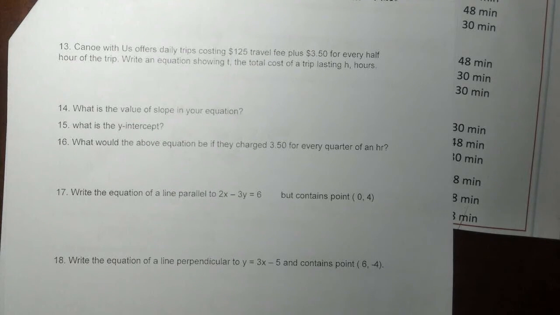This is the one I want you to get signed for 5 points and bring tomorrow, and this is the one that will help prepare you the best for our test. So we're going to start with number 13 and finish this up. We only have one page left.